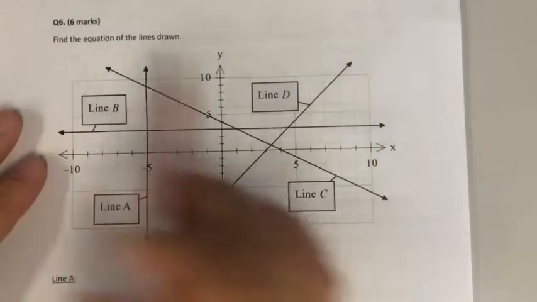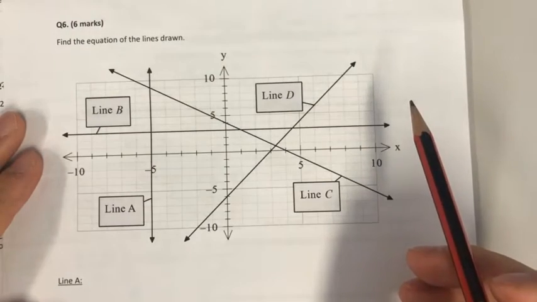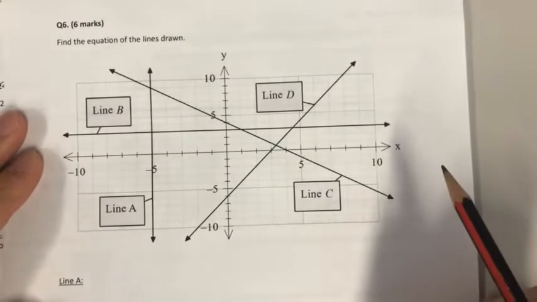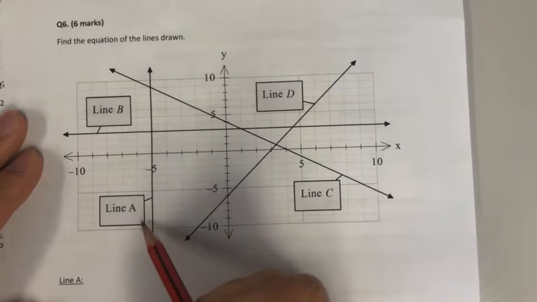Question 6. Find the equation of the lines drawn. All right. Let's start with A.